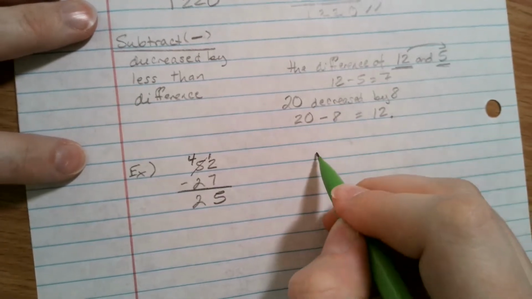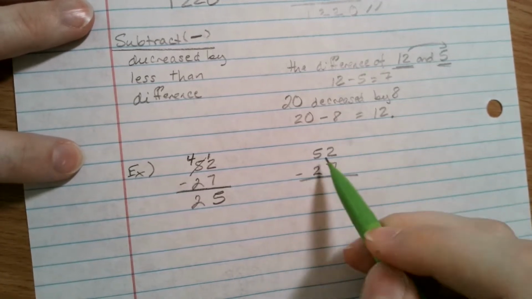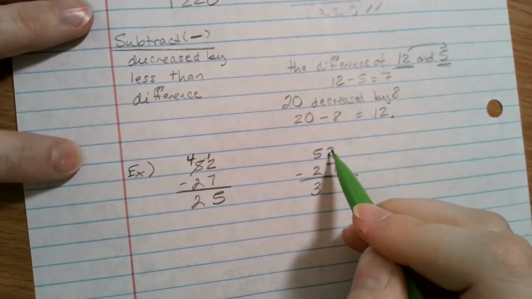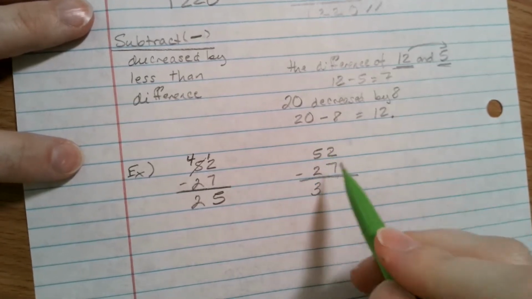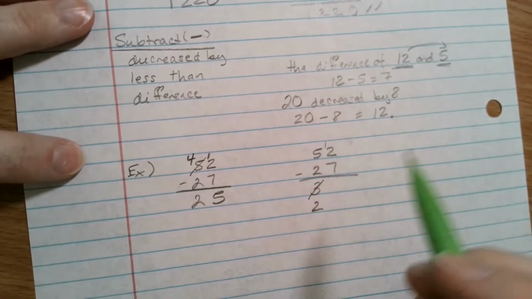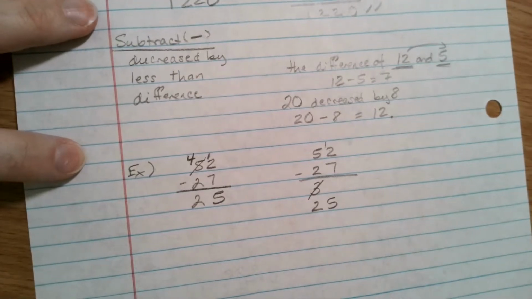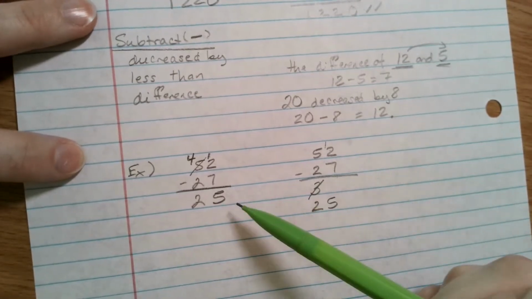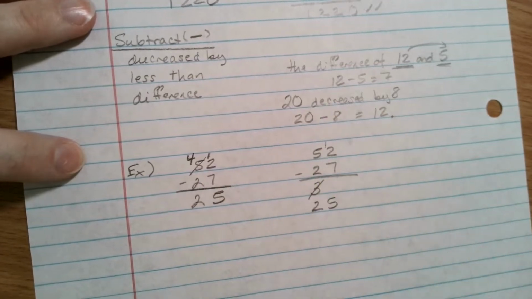Left to right, 5, 2, 2, 7. 5 minus 2 is 3, but you can't do anything here, so you still need to borrow no matter which way you've gone. So that becomes 1 less. So it would be 12 minus 7 is 5. Notice how going from right to left and left to right, where we have borrowed from is different.